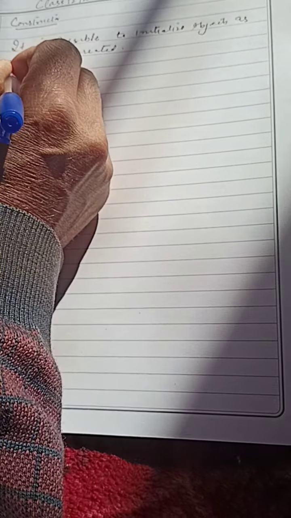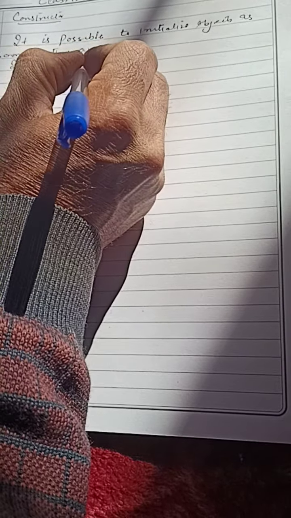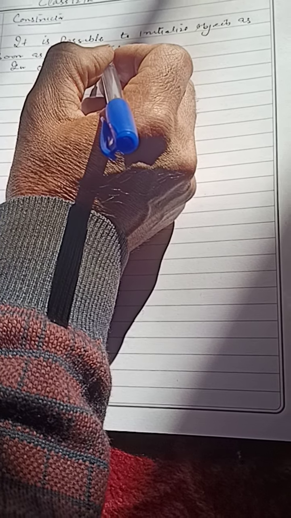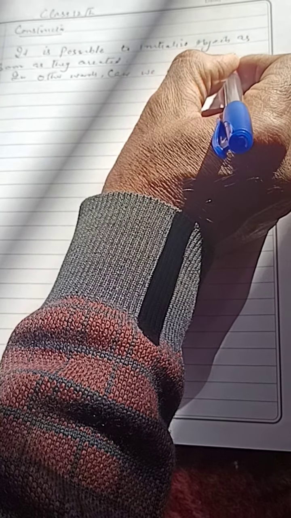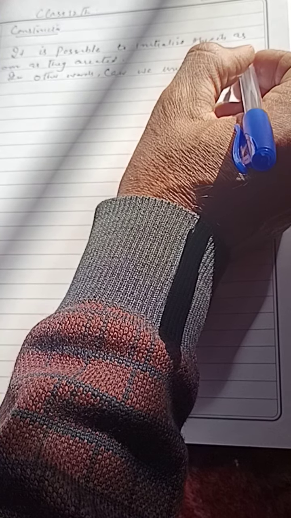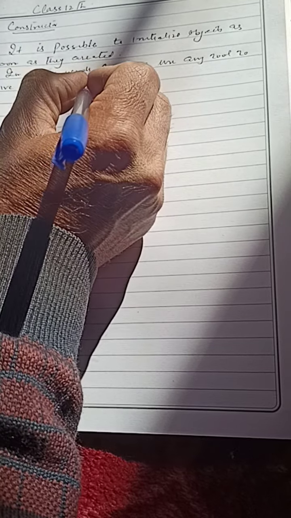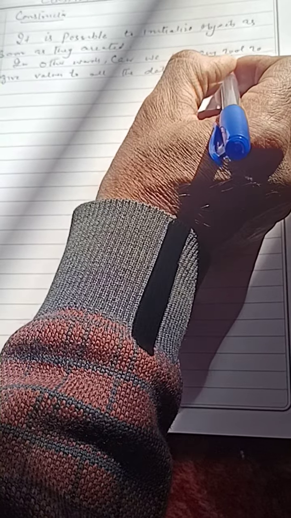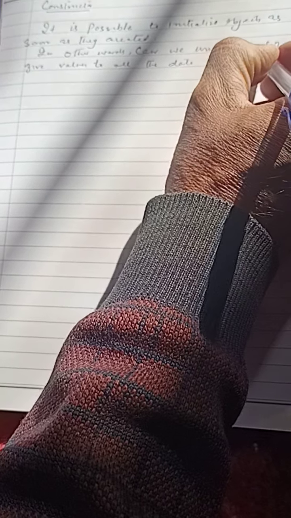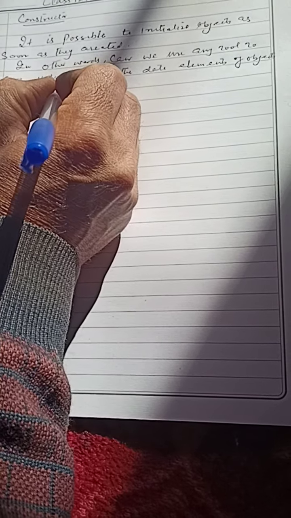In other words, we can say: can we use any tool to give values to all the data elements of an object as soon as it is created?